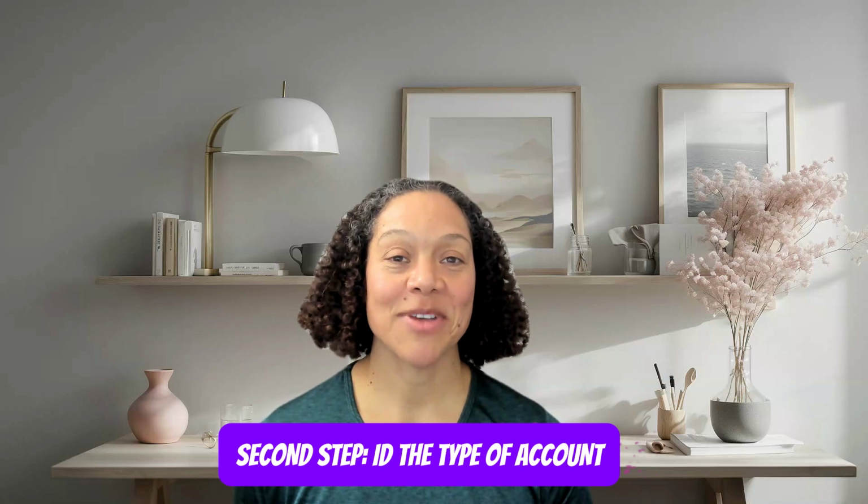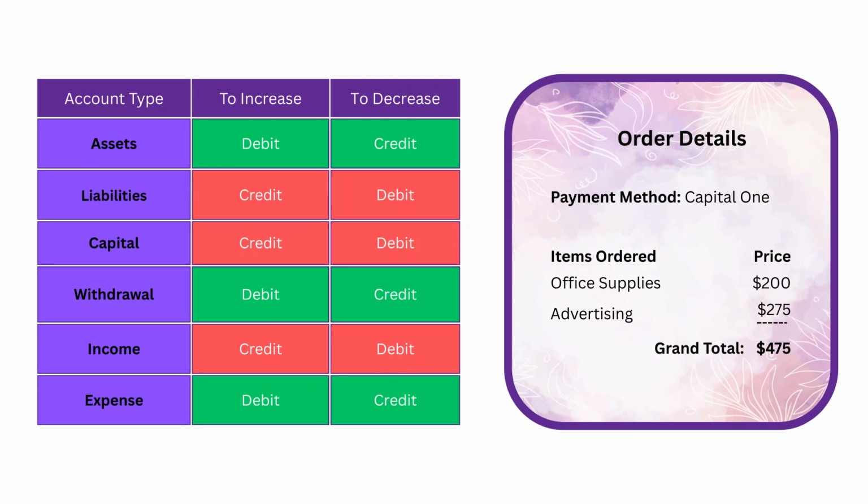The second step is to identify the type of account. A checking account is a type of asset account. It's a resource that belongs to the business. Office supplies and advertising are expense accounts. Looking at the table, we see that for an asset account, we need to debit the account to increase it and credit the account to decrease it.